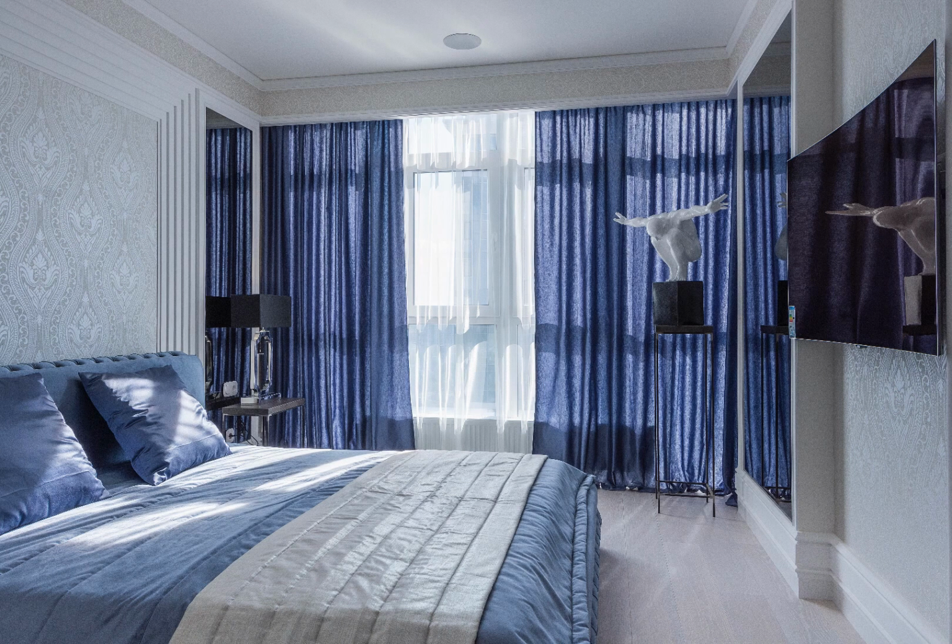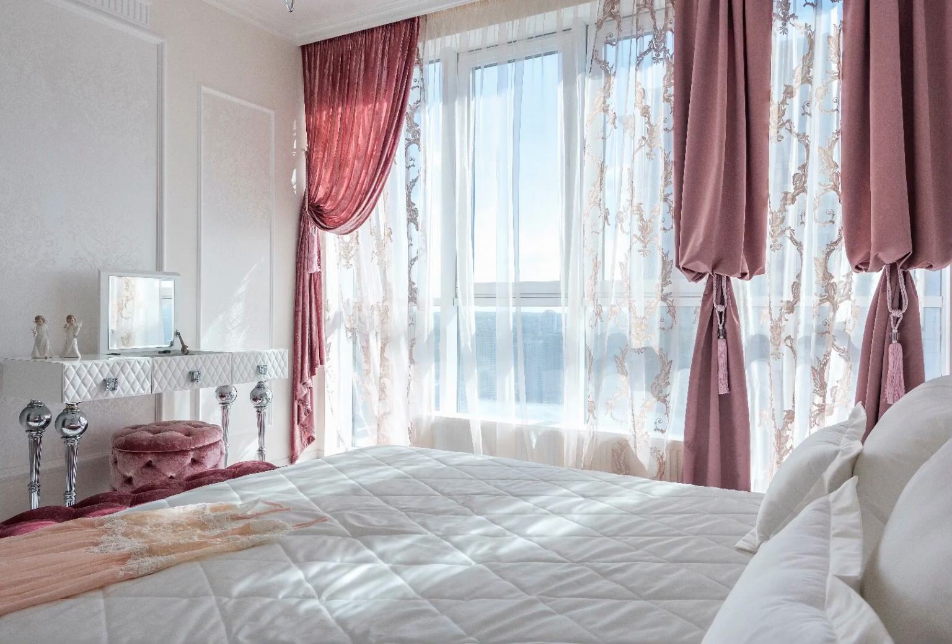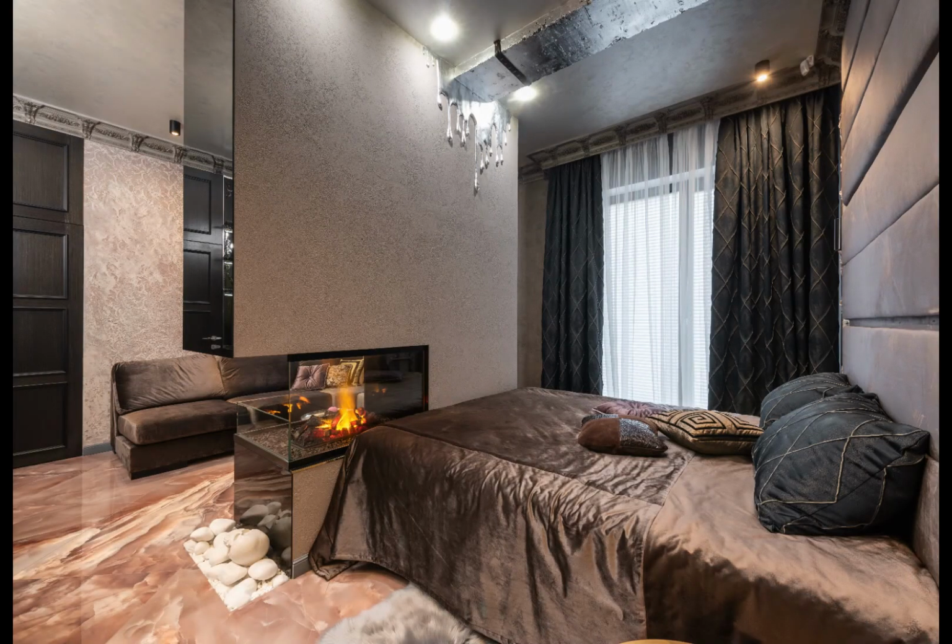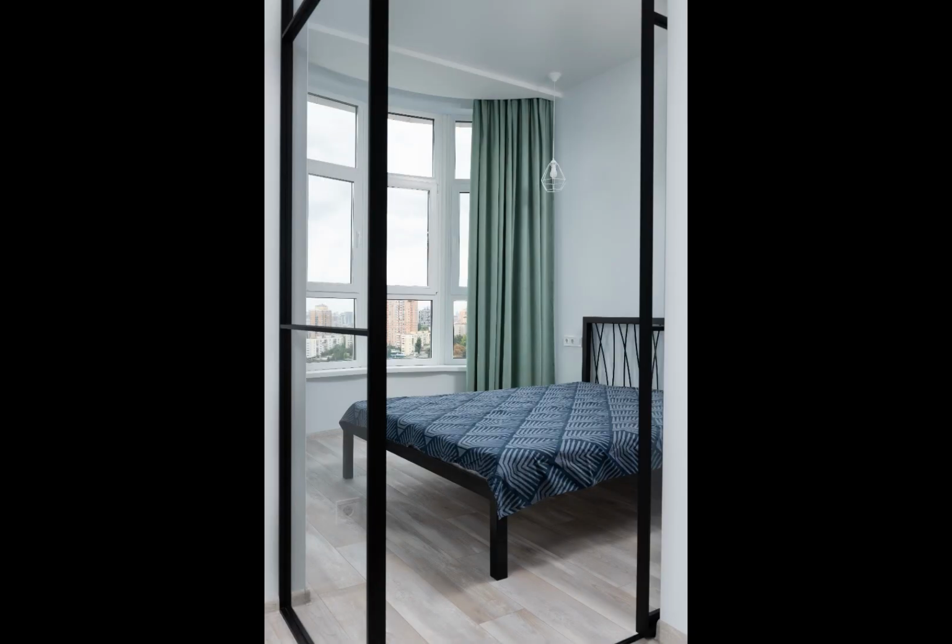Maximalism. Maximalism is all about layering and mixing different patterns, textures, and colors to create a bold and vibrant look. This can be achieved through the use of bold and colorful curtains. Minimalism, on the other hand, is all about simplicity and clean lines. For a minimalist look, opt for solid colored curtains in neutral shades such as white, beige, or gray.